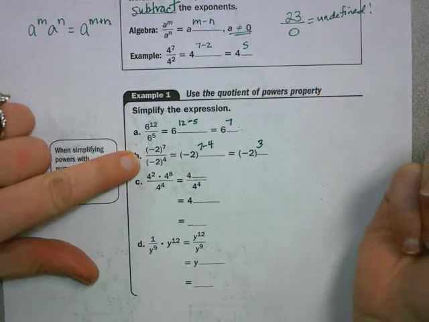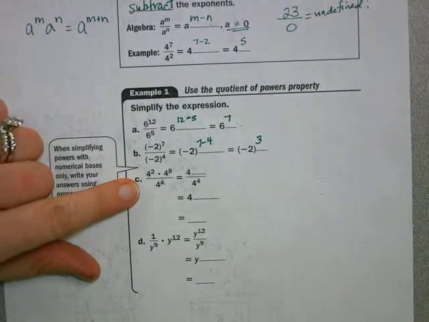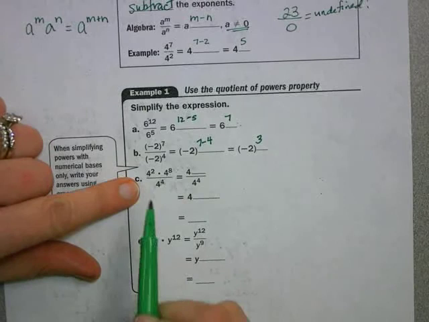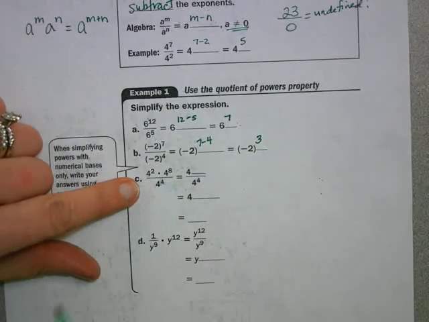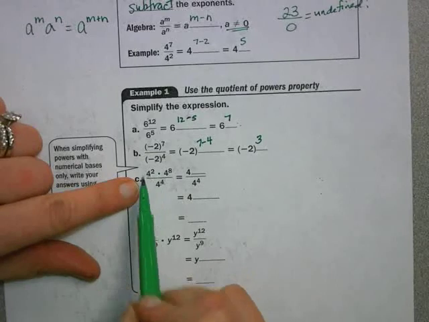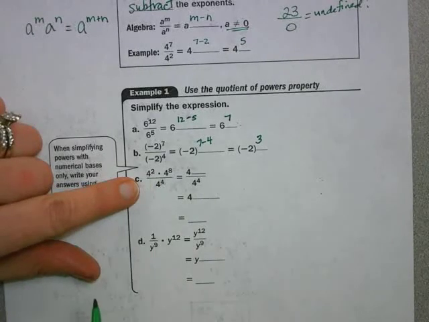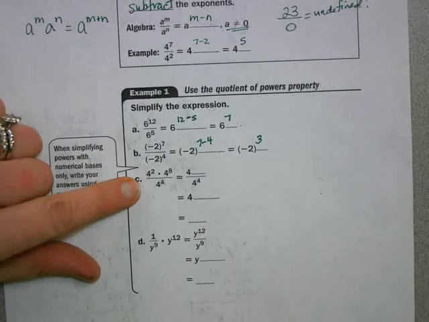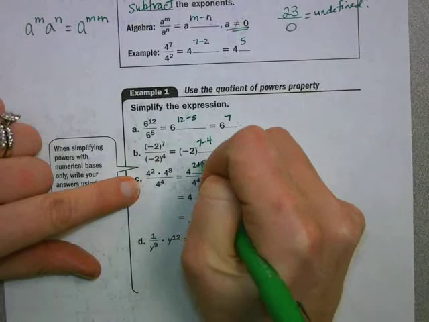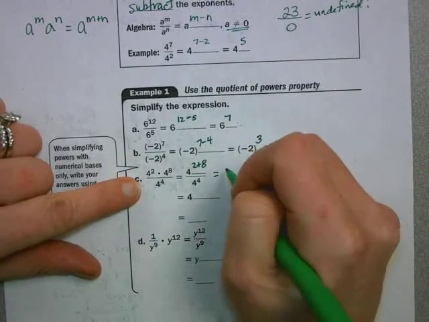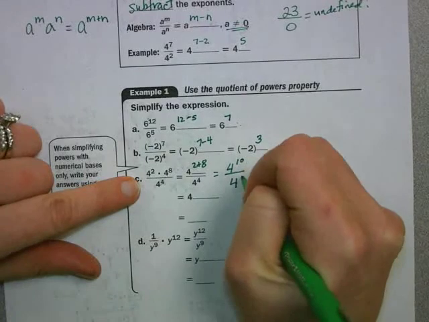Negative 2 times negative 2 times negative 2. Okay, now they're going to start adding in a few other little things. So this is a problem like we've done before, where we have something to do in the numerator and then a denominator. So when you have fraction problems, it's numerator, then denominator, then divide. So our numerator is not in simplest form before we can divide, so we need to do that right now. So that would make it 4 to the 2 plus 8 power, which is 4 to the 10th over 4 to the 4th.